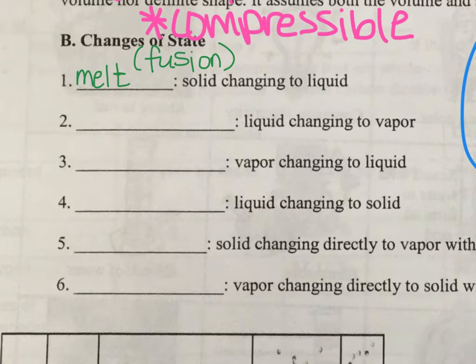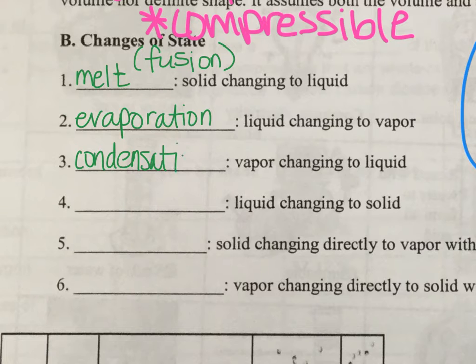A liquid changing to vapor: evaporation, good. Vapor changing into a liquid: condensation. Nice work.